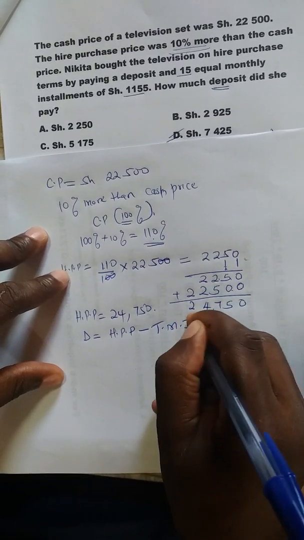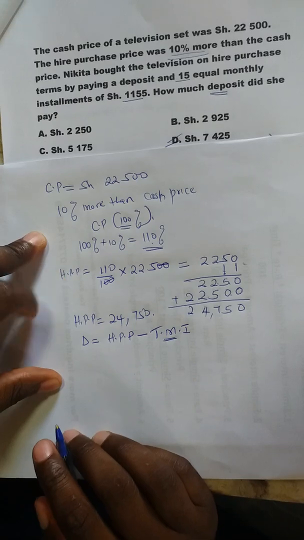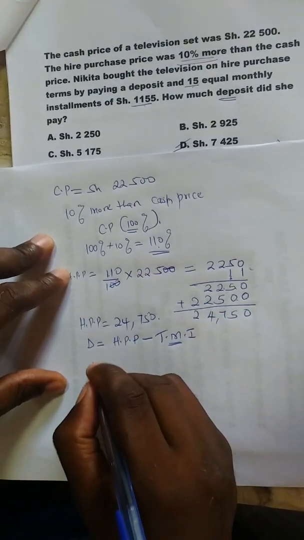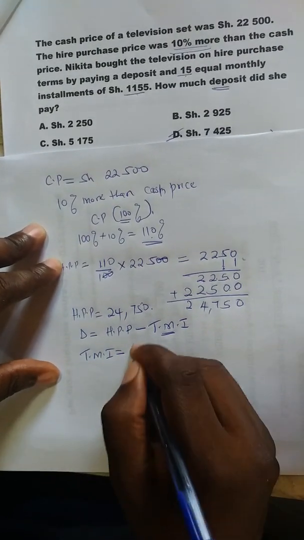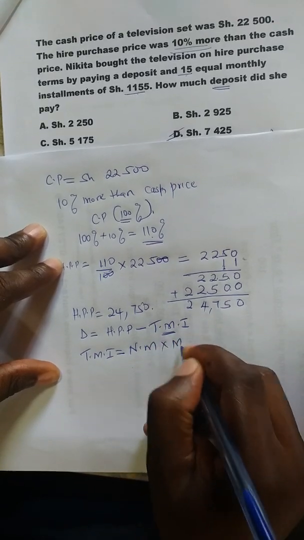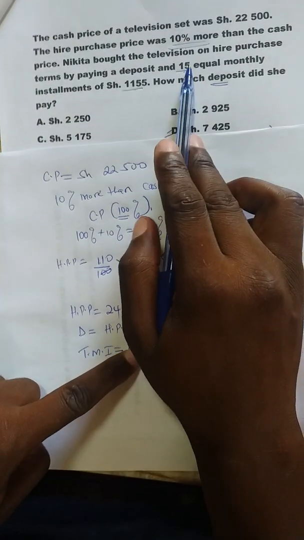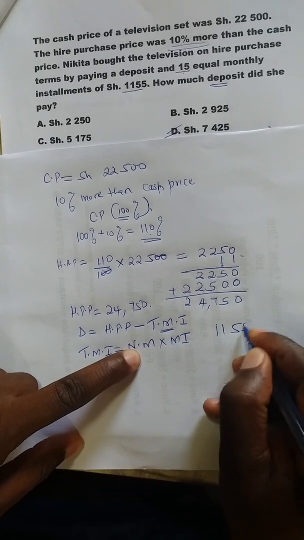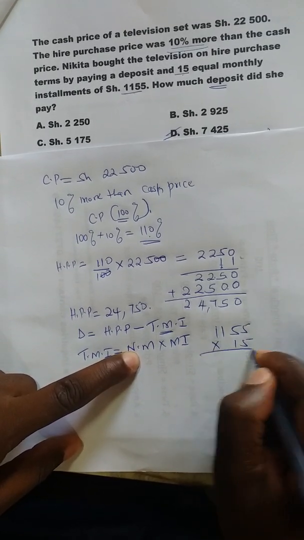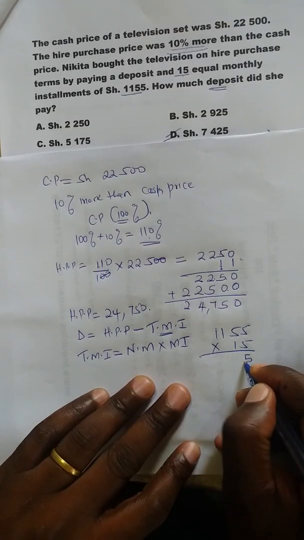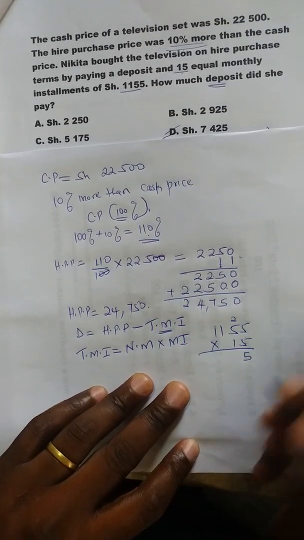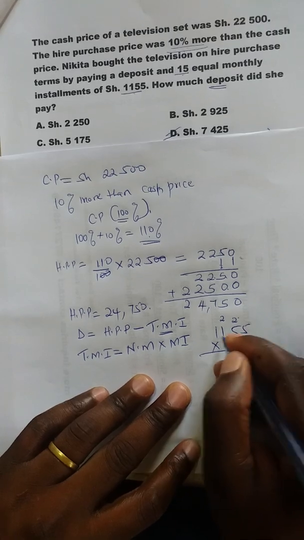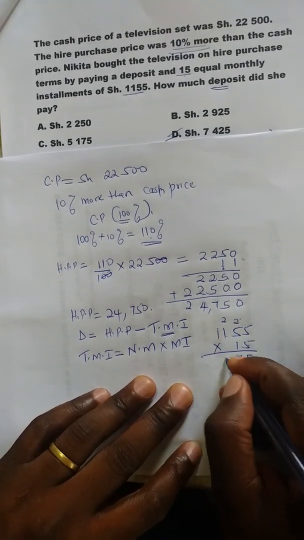total monthly installment. Our total monthly installment will be obtained by multiplying the number of months times the monthly installment. Total monthly installment is equal to number of months times monthly installment. Our number of months is 15. Total monthly installment is 1,155 times 15. 5 times 5, 25, you write 5, carry 2. 5 times 5, 25 plus 2, 27, you write 7, carry 2. 5 times 1, 5 plus 2, 7.